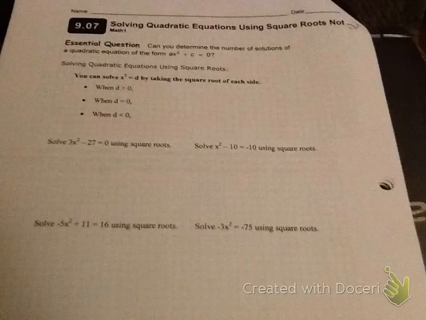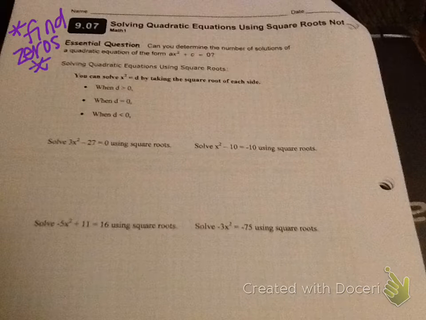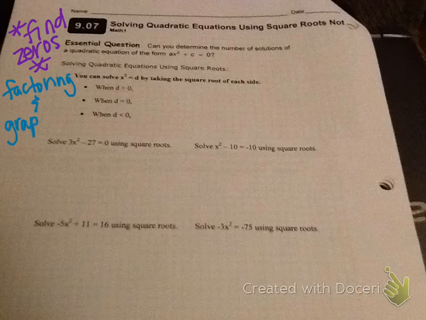Alright, 8th graders, today we're talking about solving quadratic equations using square roots. So it's just another way to find zeros. You may want to jot that down. We're just finding zeros. The ways that we have found zeros already are by factoring and graphing. Sometimes just doing the square root lends itself more easily to finding the zeros.